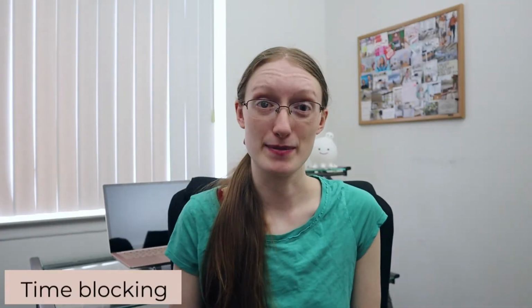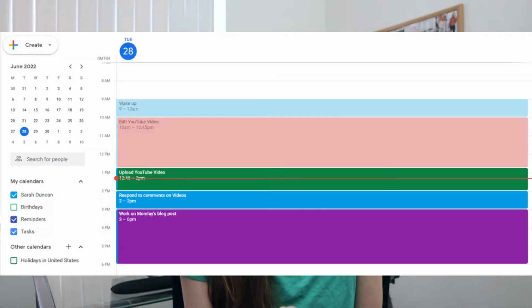The next method is time blocking. This kind of falls under the category of batch creating content again, but just in a different way. I've done this method before where I have used Google Calendar to organize out my day. All you do for this method is essentially you look how much time you have to work for the day, you look at all of the tasks that you need to do, and you set a specific time limit for each task in that day.